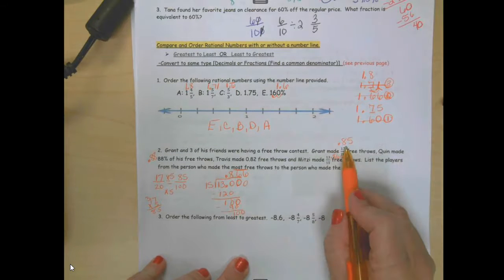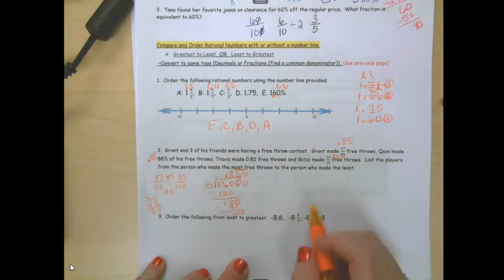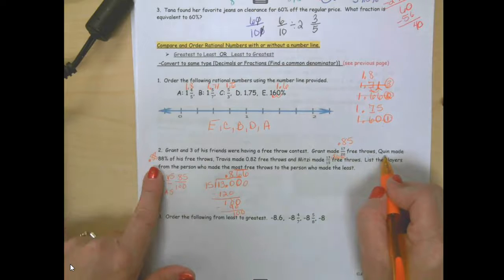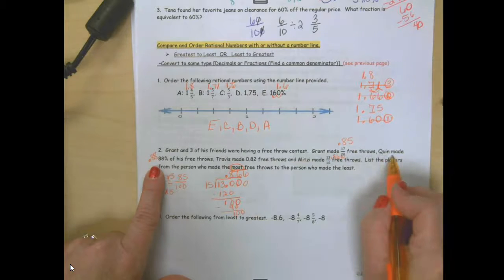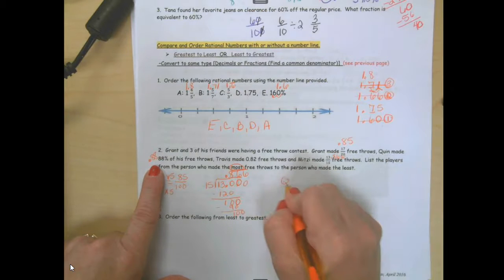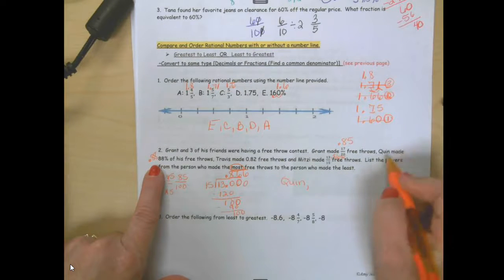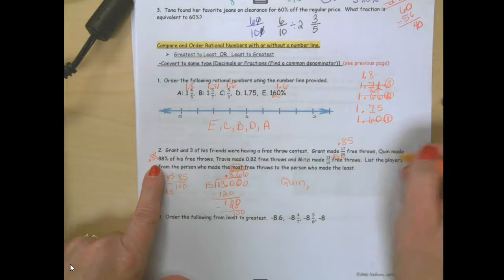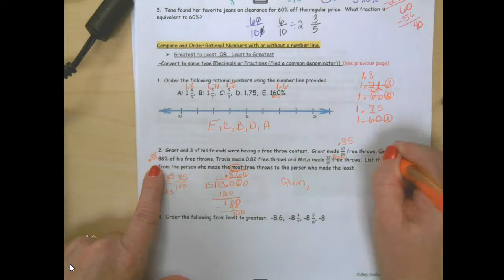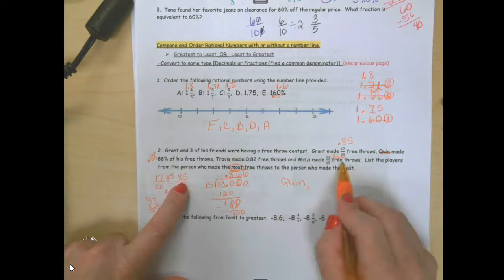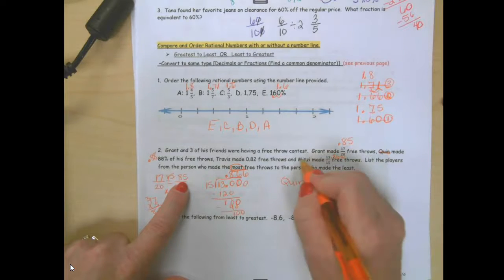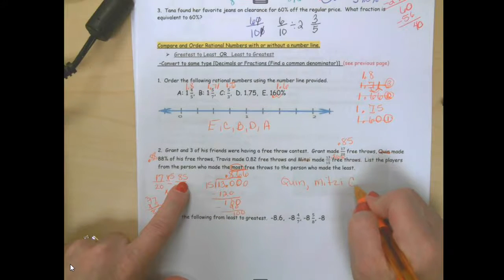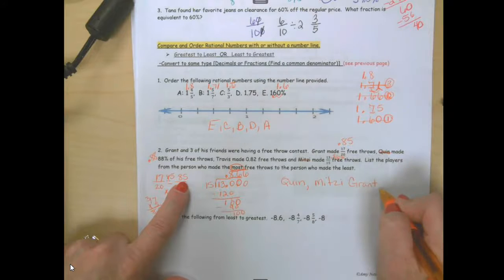So now I have 0.85, 0.88. So it looks like Quinn, and we want the most free throws. It looks like Quinn is the most. So we have Quinn out. Mitzi is the next. Then Grant. And then Travis.